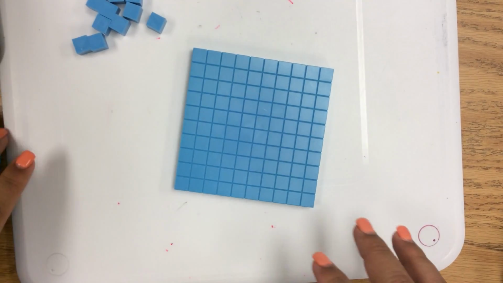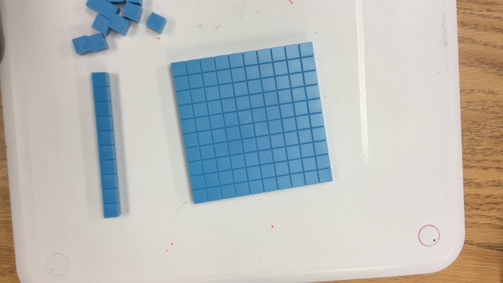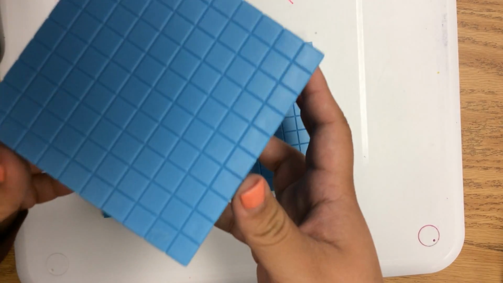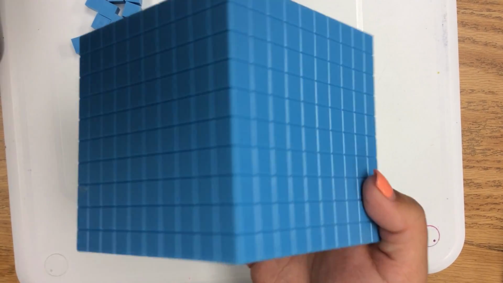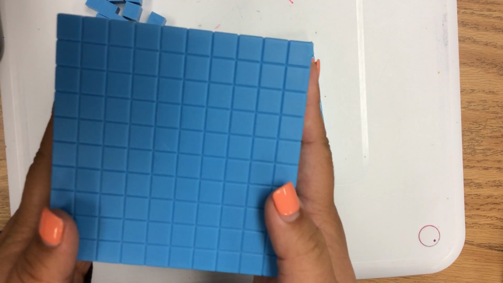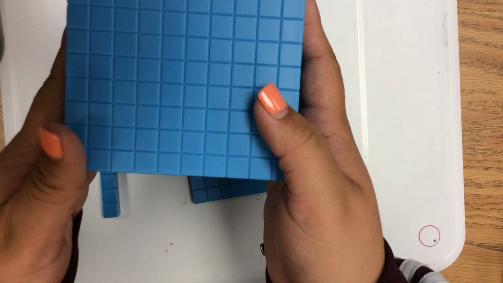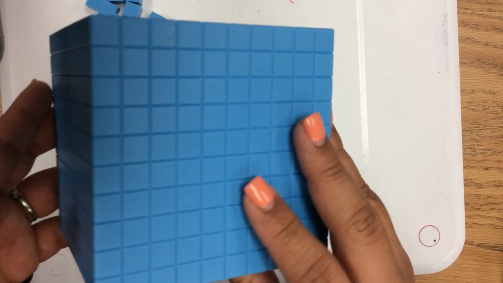Now our next block, we didn't really get to use much in first grade, but now that we're second graders, we get to see this block. And this block, you might remember, might look familiar. We might have shown it to you all last year. It is a thousands cube. So this one has its two names. It's 1,000 or it is a cube.